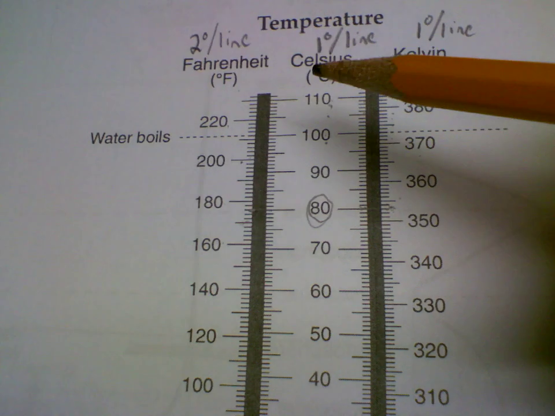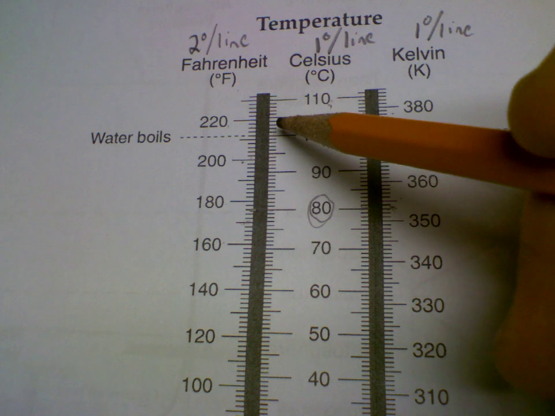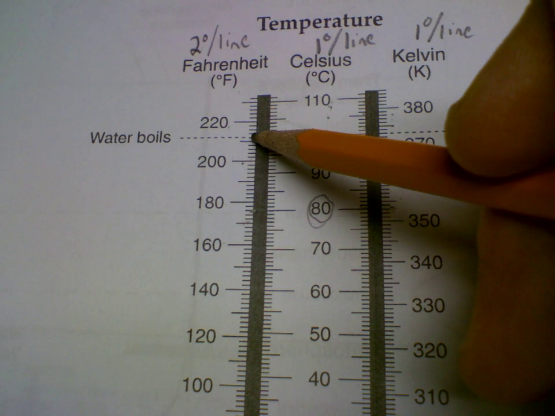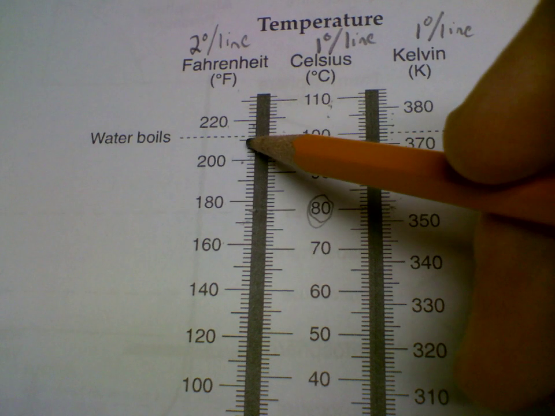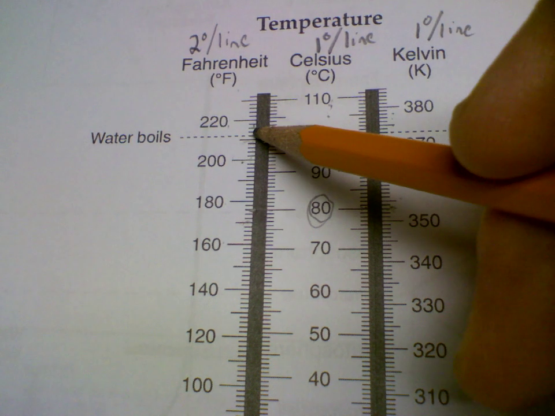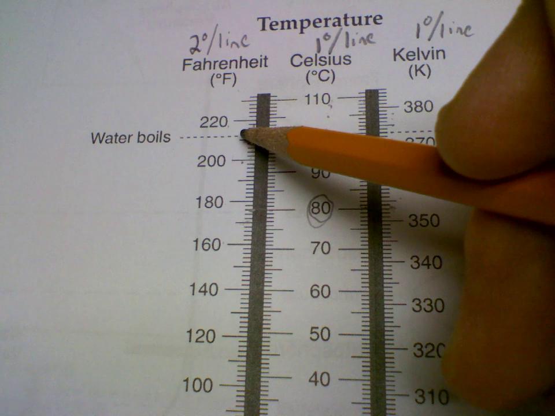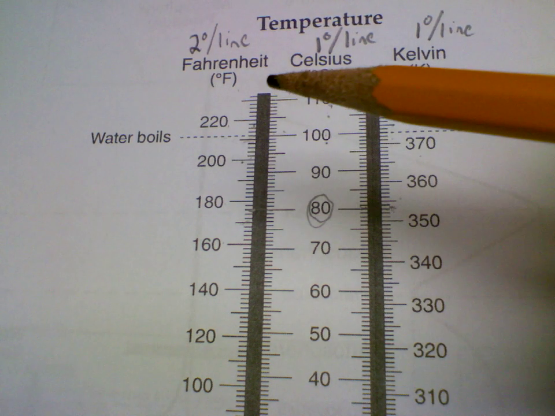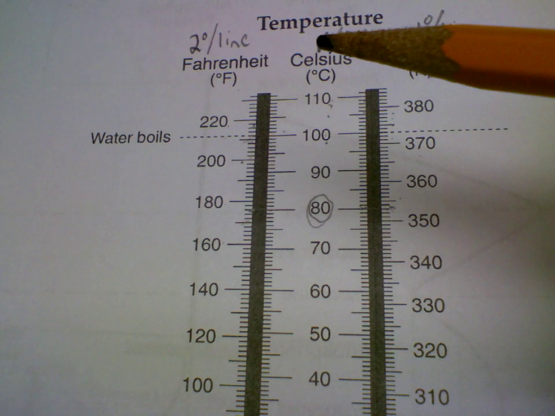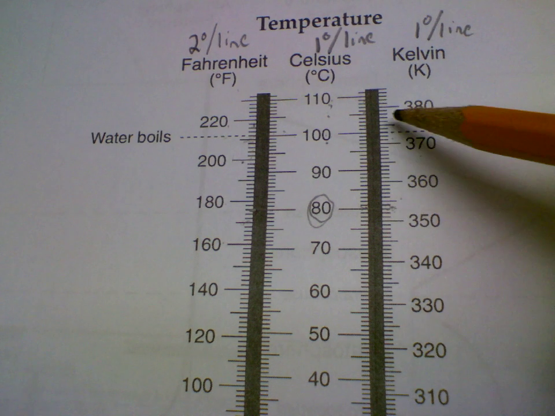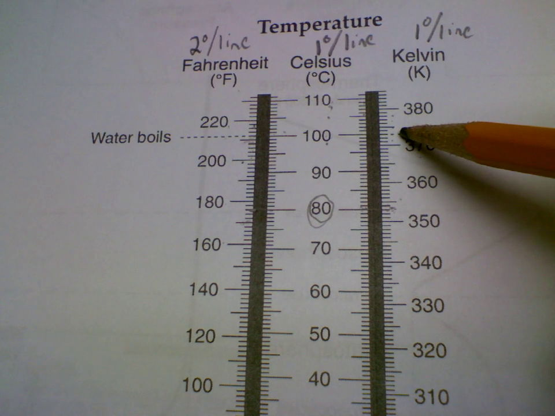And if I slide over, 100 degrees Celsius in Fahrenheit is, well, this is 200, that's 220. There's the halfway point, 210, 212. 212 degrees Fahrenheit is where water boils. Very, very important to know, and that happens to be, on the other side, 373 Kelvin.